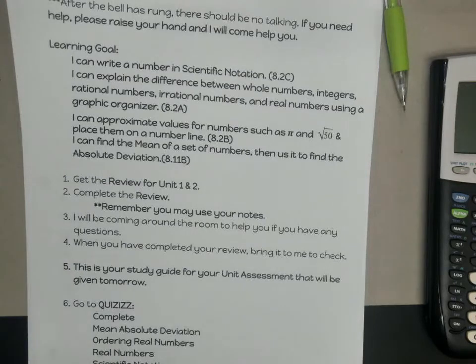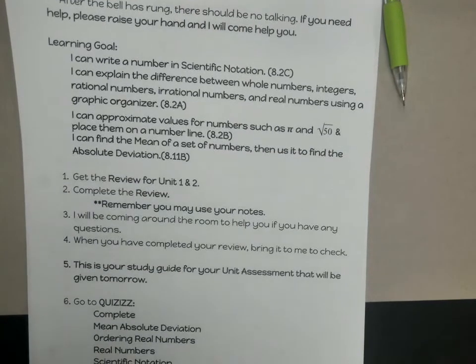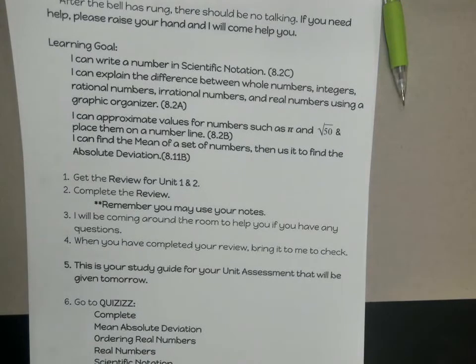All right, today is the day that you work on a review. Your assessment is tomorrow. If you do this review and complete it, you for sure should be successful. It's very similar to what you will see tomorrow. No, the problems are not exact. You need to use all your notes. This is an assessment. This review will be for your benefit. Your assessment will count as 2 grades that you take tomorrow.